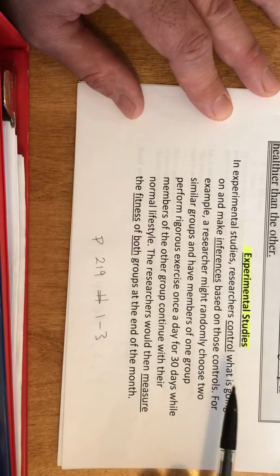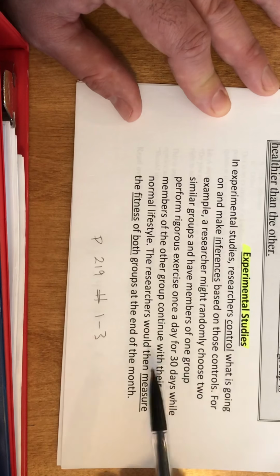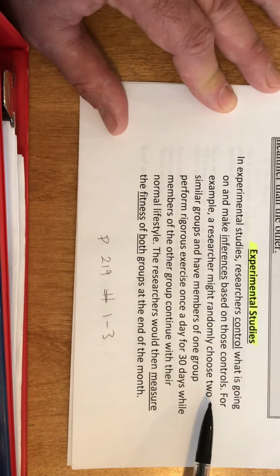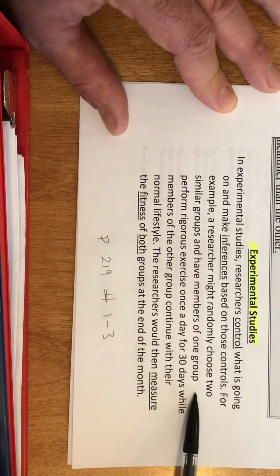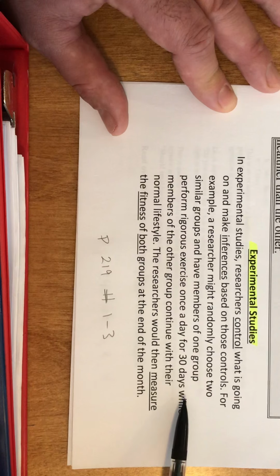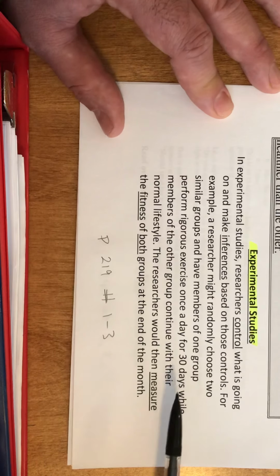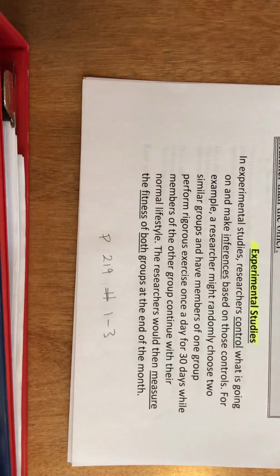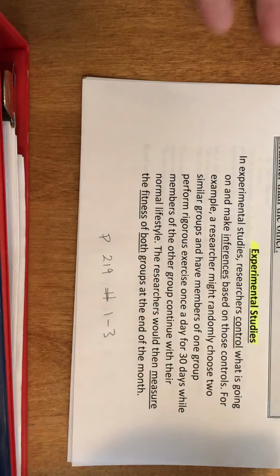An experimental study is where you manipulate and control the scenario. So I might randomly choose 2 similar groups, and one group performs strenuous exercise for 30 days while the other continues with their normal lifestyle. Then at the end, I'd measure the fitness of both groups. So I'm actually doing an experiment to see what would happen. Okay, page 219, 1 to 3.